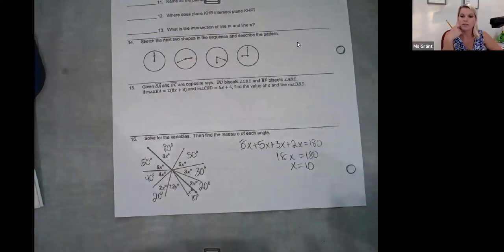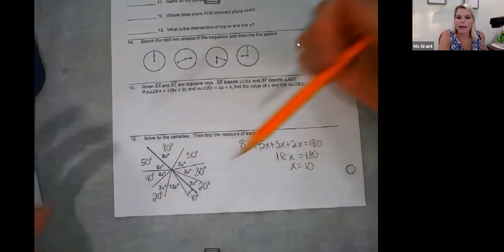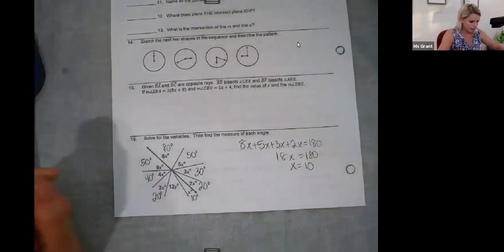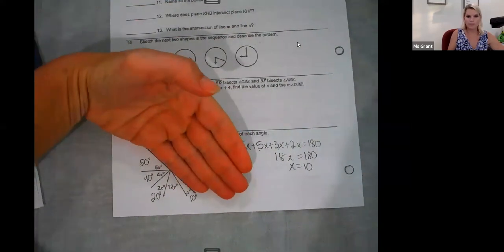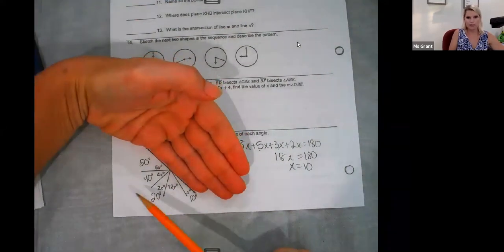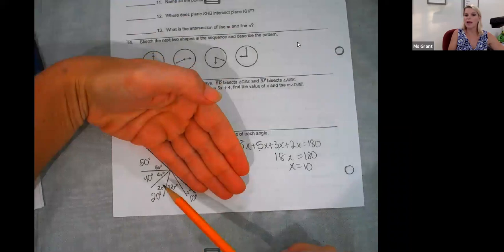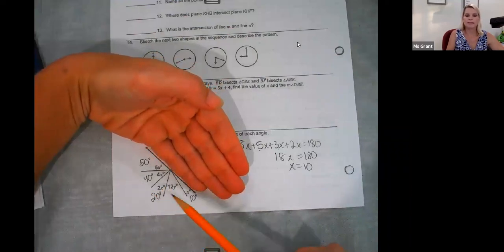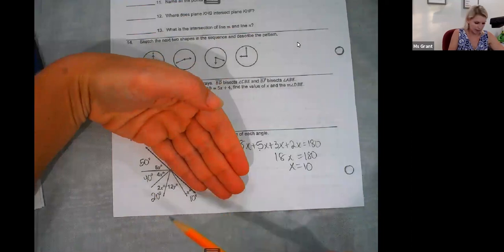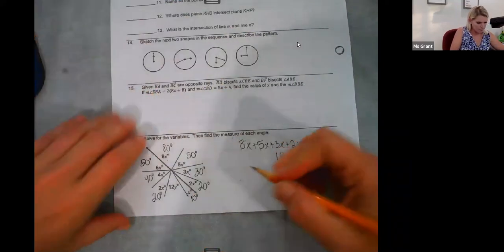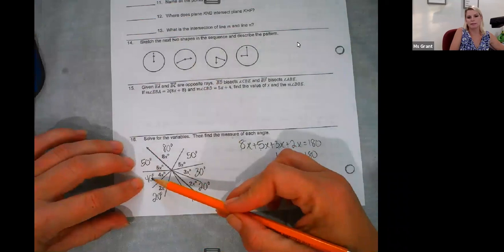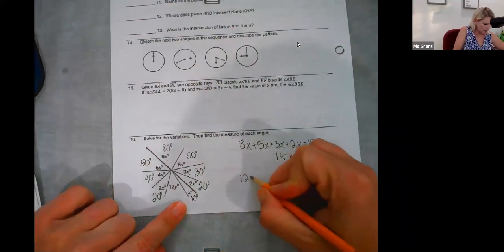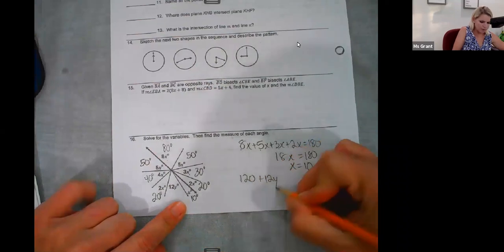Okay, I still need to find that 12y. I don't even know what y is. So I need to actually solve for y, but here's what I do know. All of these right here, 50, 40, 20, 10, plus 12y, they make 180. 50 plus 40 plus 20 plus 10 plus 12y makes 180. 50 plus 40 is 90, 100, 110, 120. 120 plus 12y equals 180.